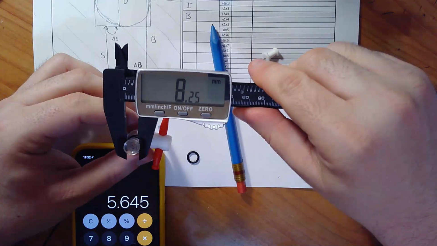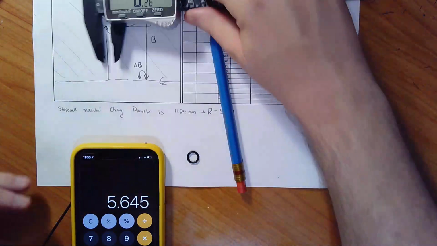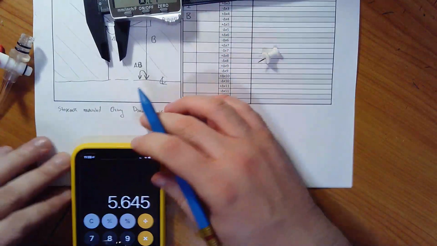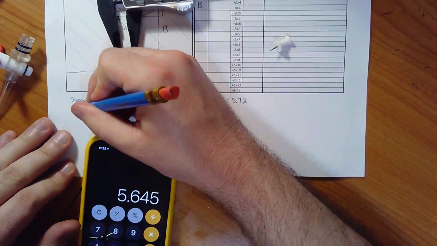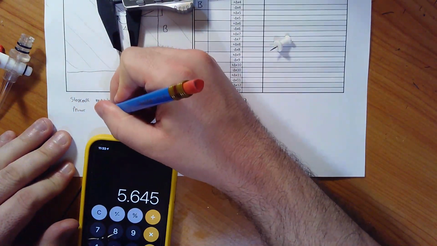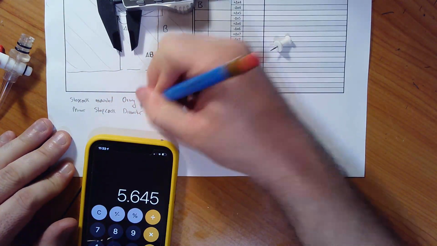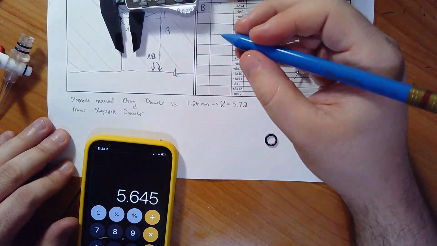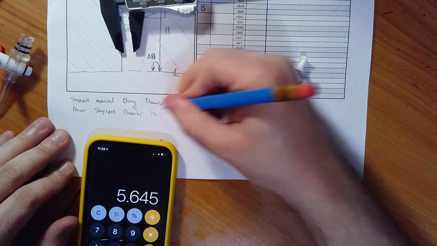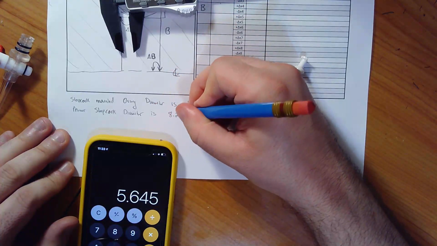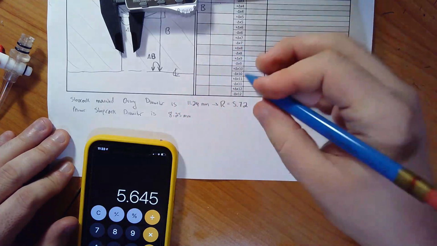Okay, 8.25. So the minor stopcock diameter is 8.25 millimeters.